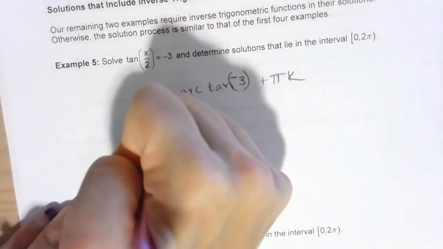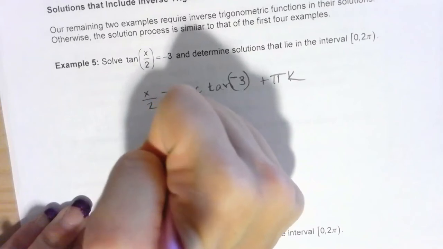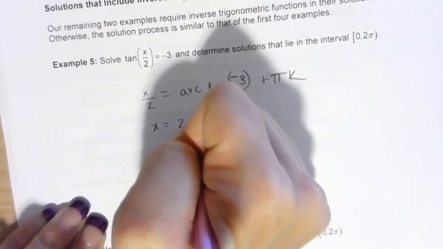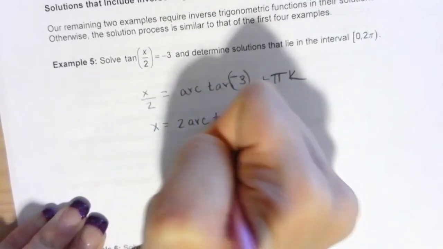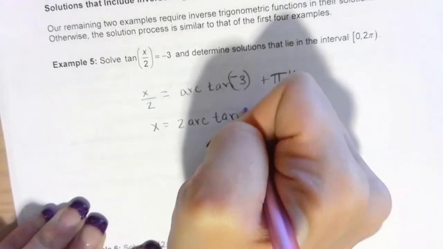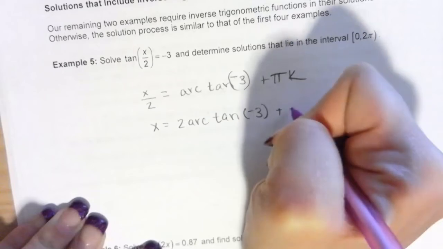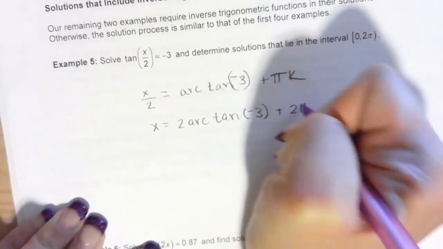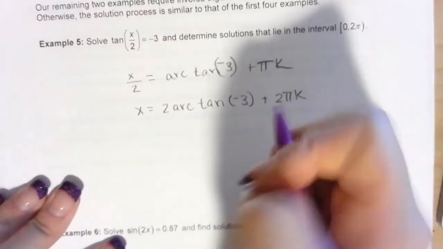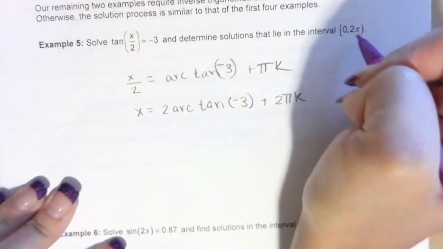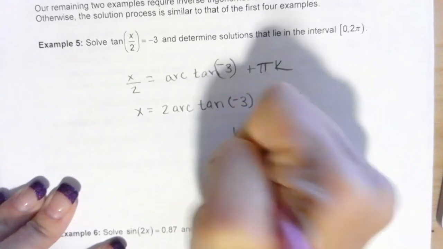So we're going to multiply both sides by 2. We get 2 arc tangent of -3 plus 2 pi k. So the only values that keep us in between 0 and 2 pi is k equals 0.